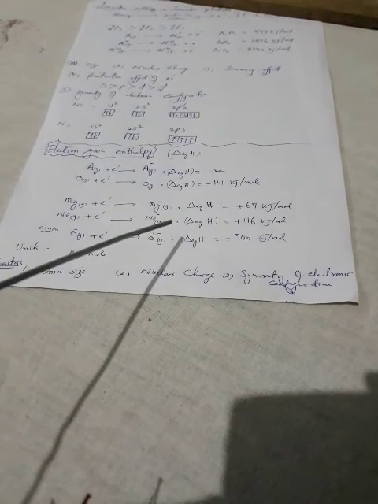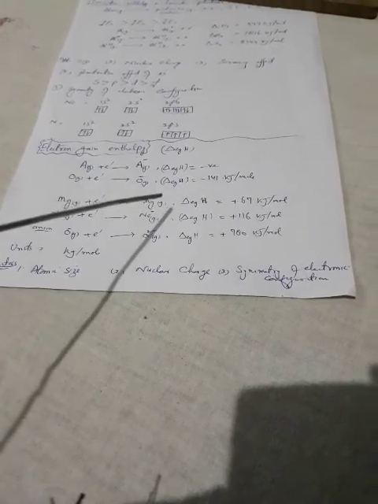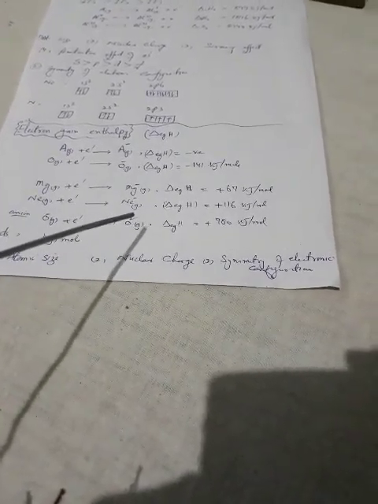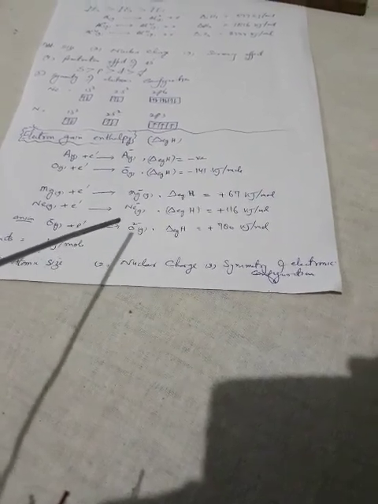The third factor is the symmetry of electronic configuration. The atoms with symmetrical electronic configuration, that is, having completely filled or half-filled orbitals, as we see in the case of noble gases, or as we see in the case of nitrogen, where we have half-filled orbitals, have a symmetrical electronic configuration.